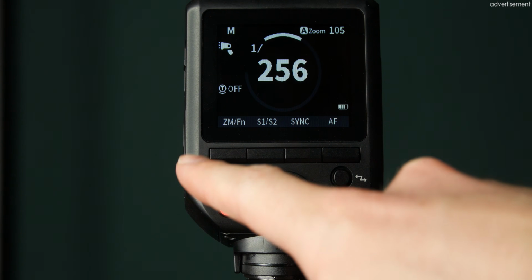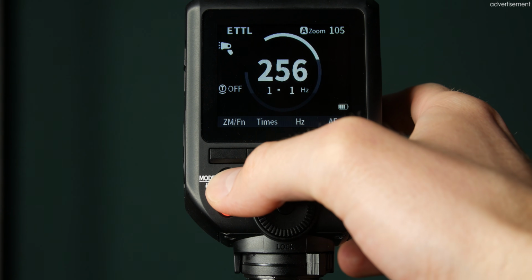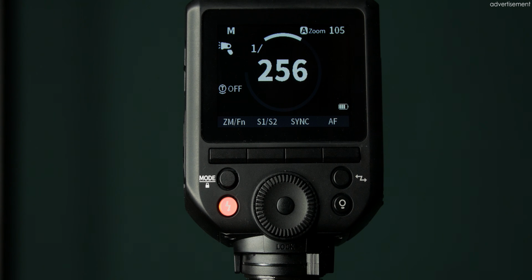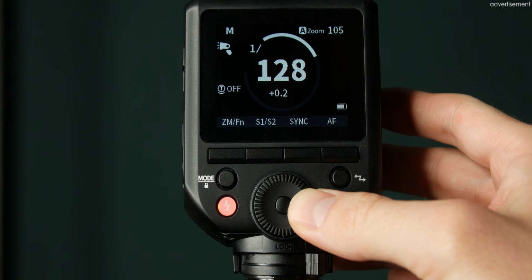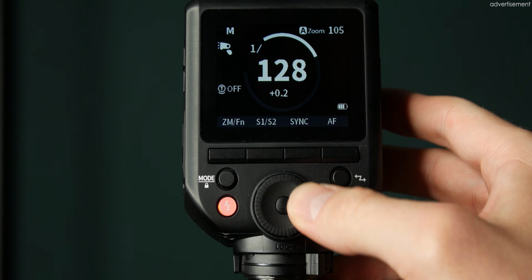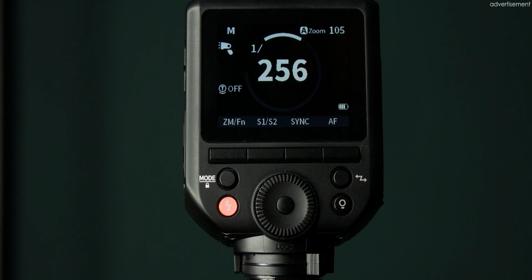The top 4 function buttons are mode dependent and have different functions in multi, ETTL, and manual mode. Let's take a look at manual mode first. Here, if nothing else is selected, we can use the setting wheel to select the flash output as a fraction. We have the maximum power at 1 and the lowest at 1/256.